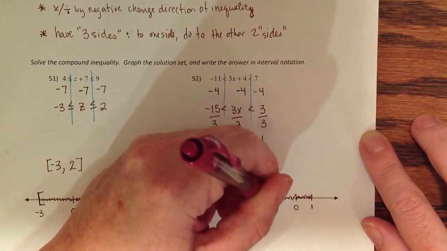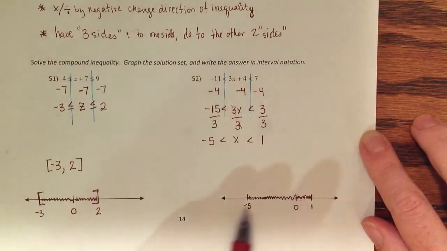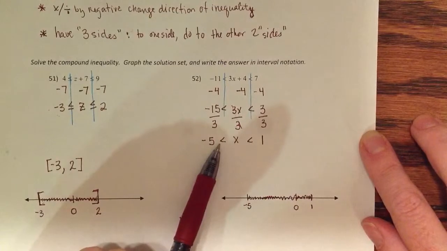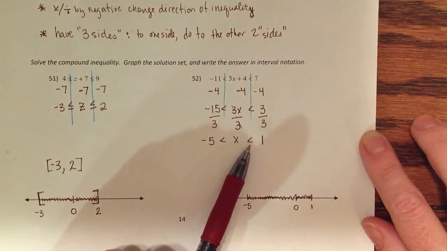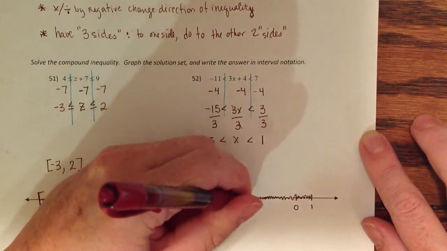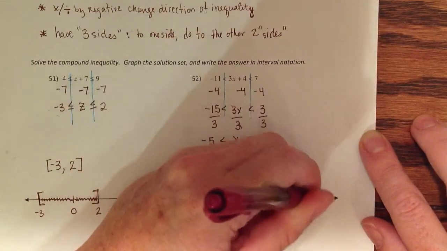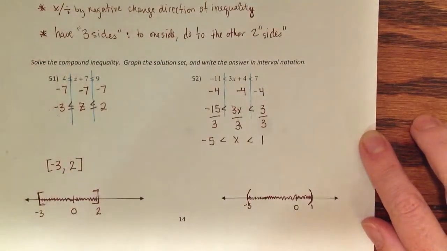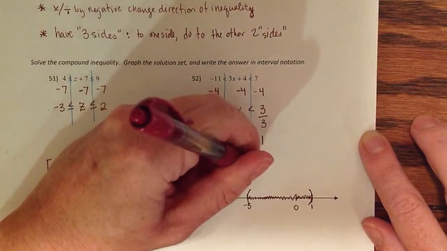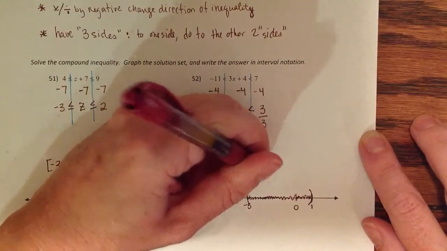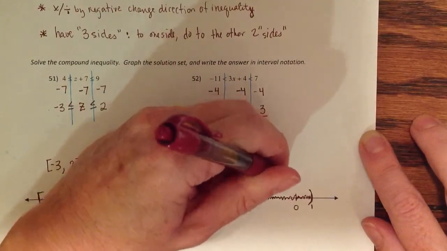When those two shaded areas meet in the middle, that shows the part of my graph that is the answer. And because these were less than, not less than or equal to symbols, I'm going to use parentheses, not brackets, on my number line. That makes my interval notation answer -5 to 1.